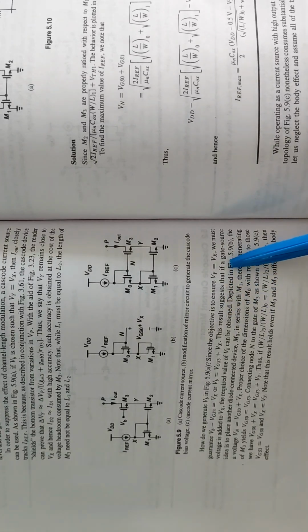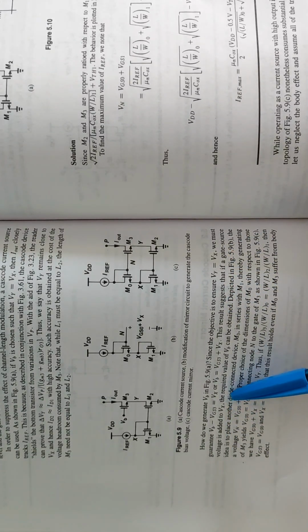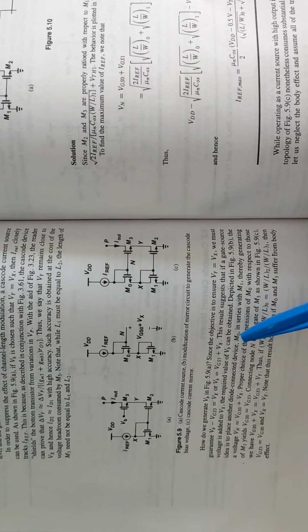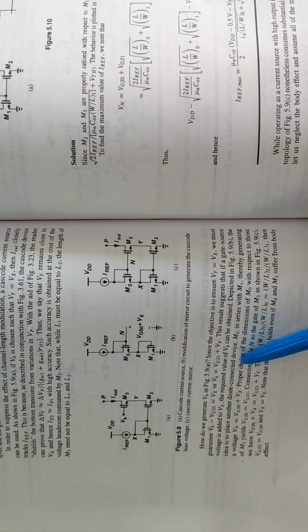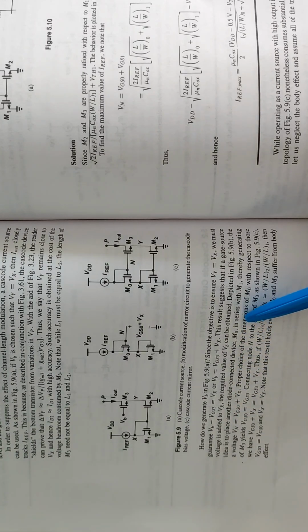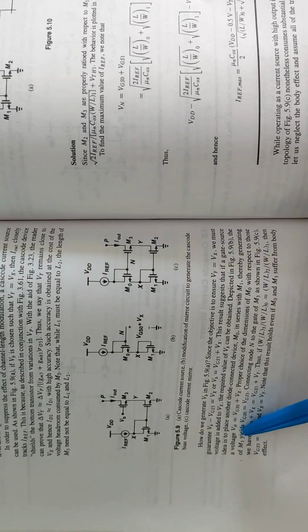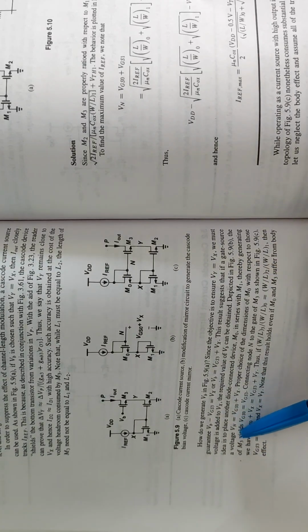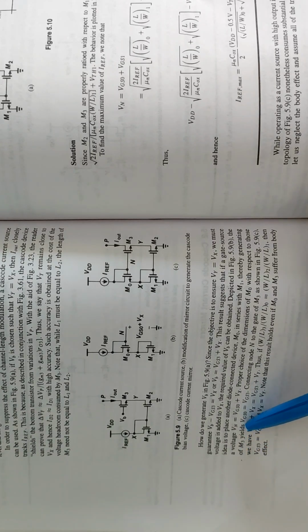This suggests that if a gate-source voltage is added to Vx, the required value of VB can be obtained, as depicted in figure B. The idea is to place another diode-connected device M0 in series with M1, thereby generating a voltage Vn.